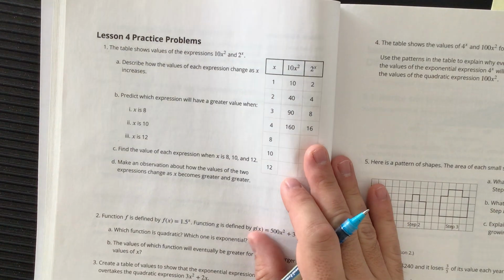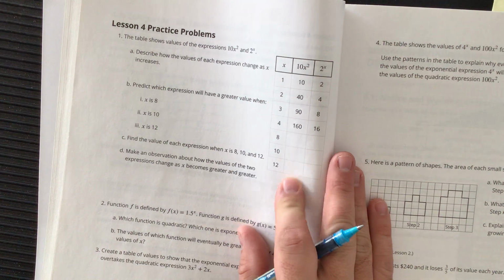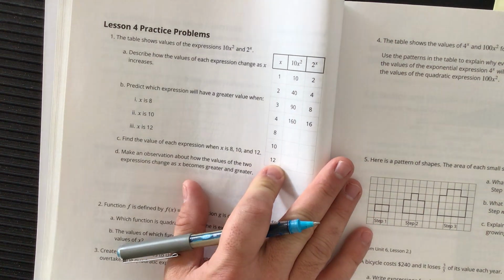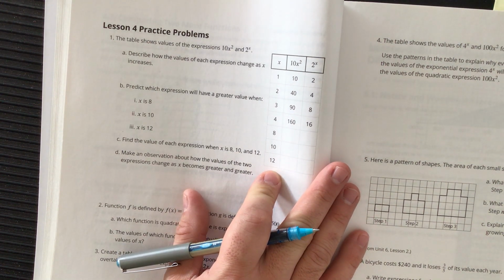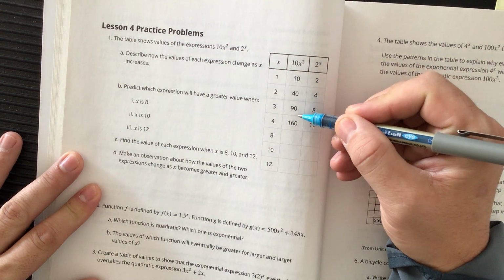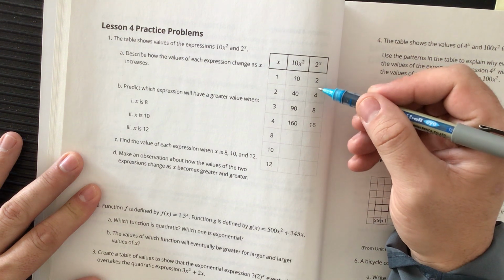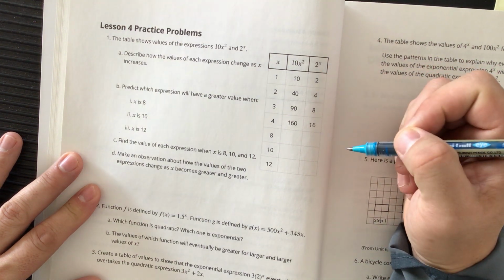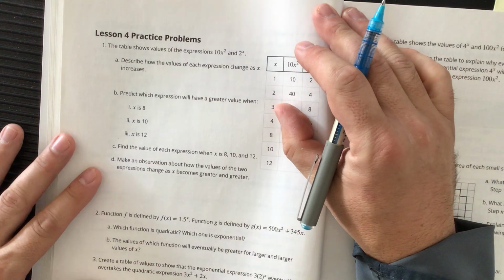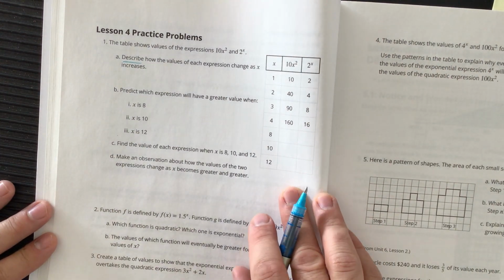Page 36, first question. Describe how the values change. Okay, how does each one change? Well, what's this one doing? It's squared and times 10. Squared times 10. This one is just doubling 2 to that power. So they're both increasing. You just have to describe what you see there. Both are increasing. So describe that in your own words.